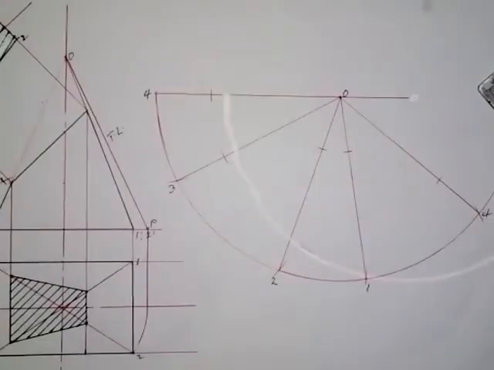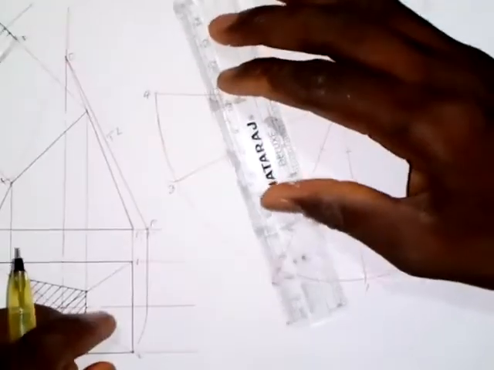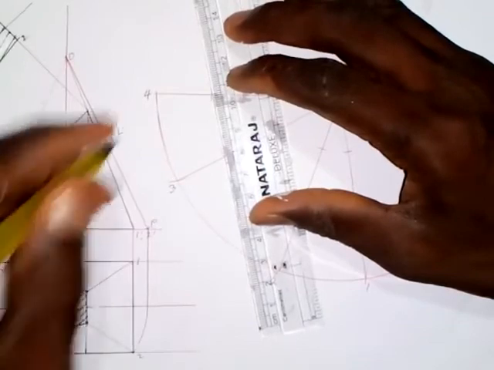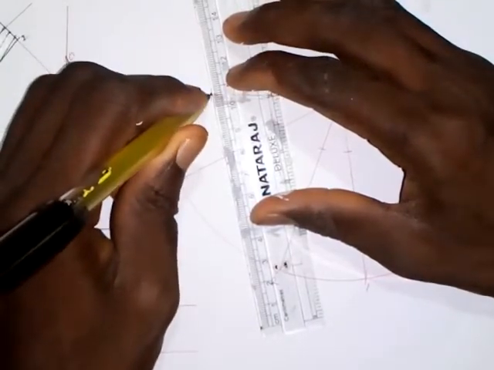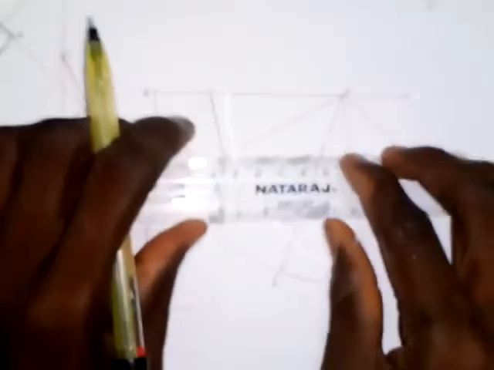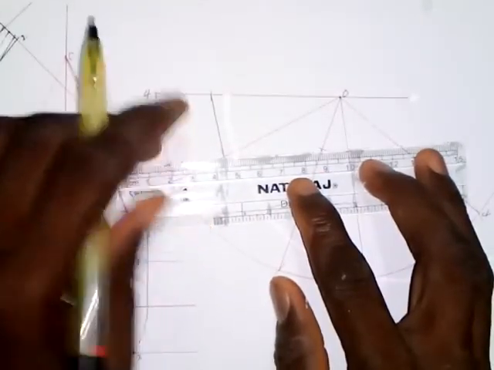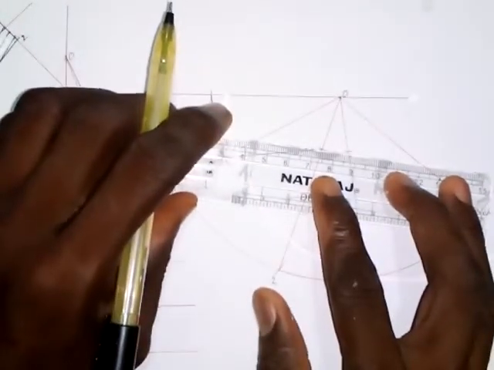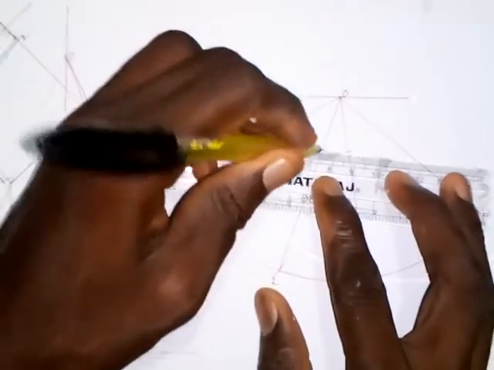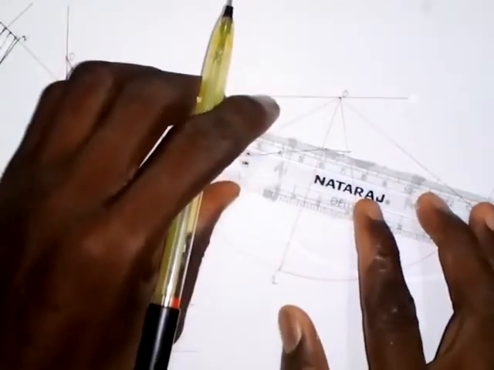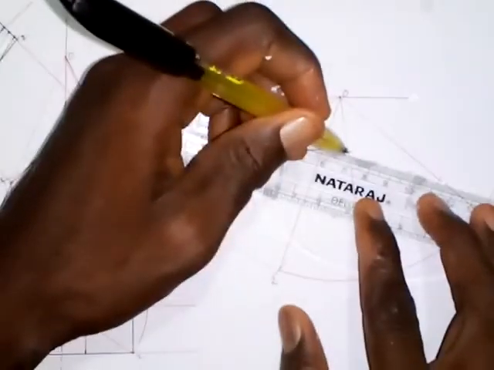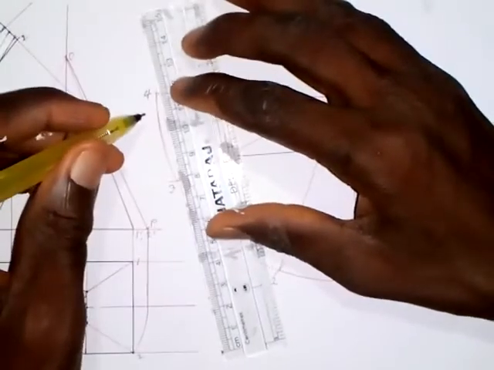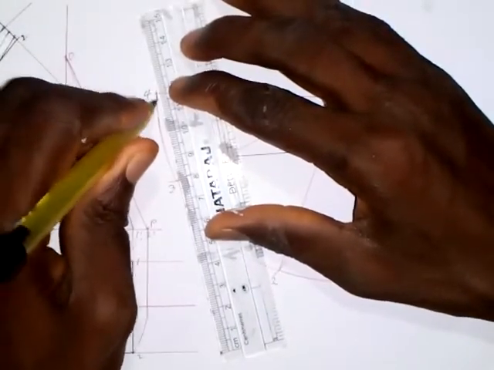All right, so I will join this together. So this point will be joined together with a straight line like this. Then I'll join this together. Okay, so I'll join this together like this, and I will join this together. Okay, and then the base, so we join this together like this.